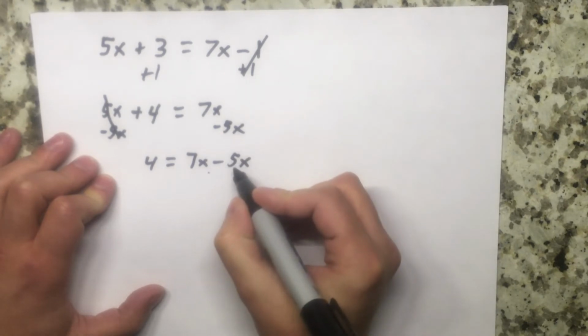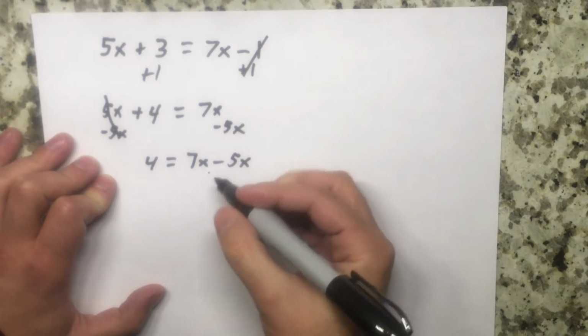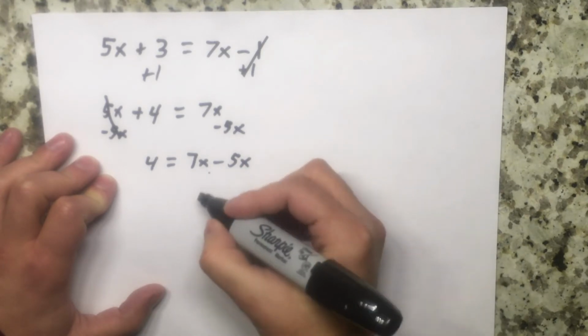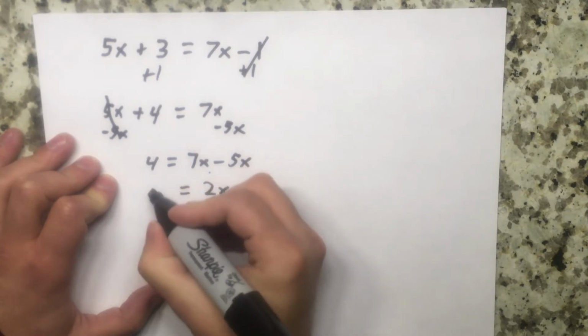7x minus 5x, it's treated the exact same way as you would treat 7 minus 5. So 7x minus 5x is going to be 2x. And we have 4 on this side.